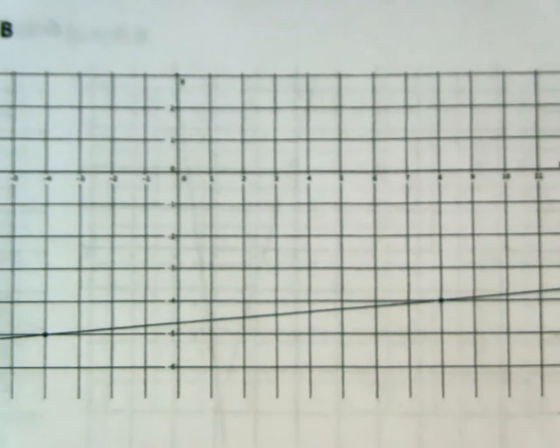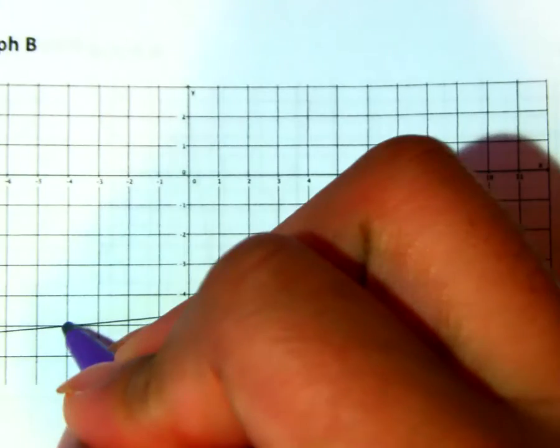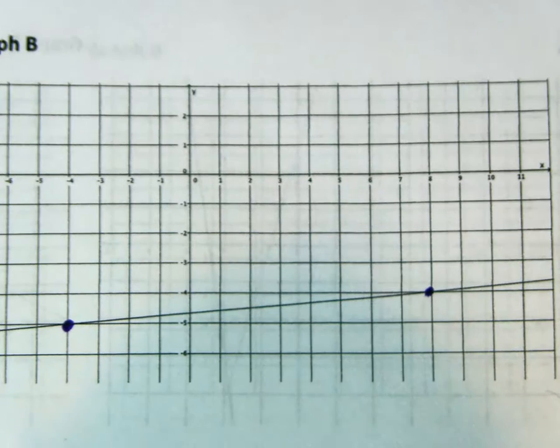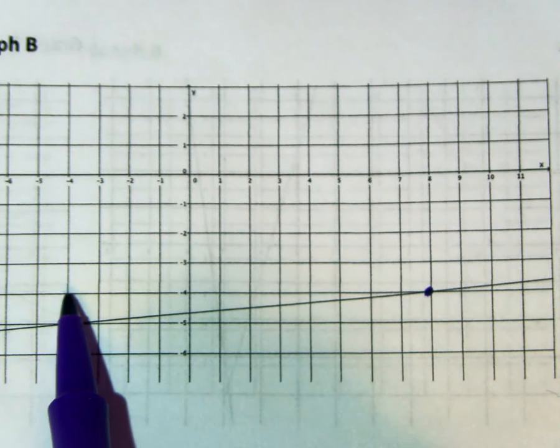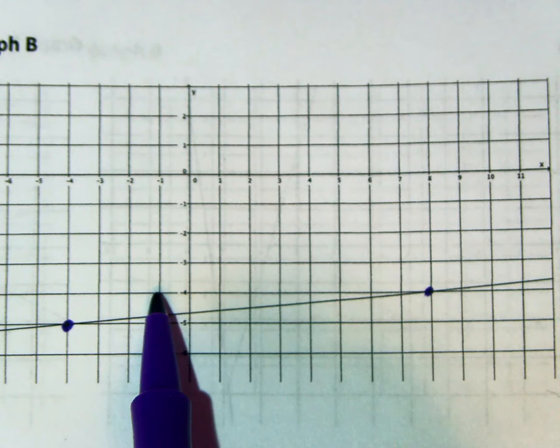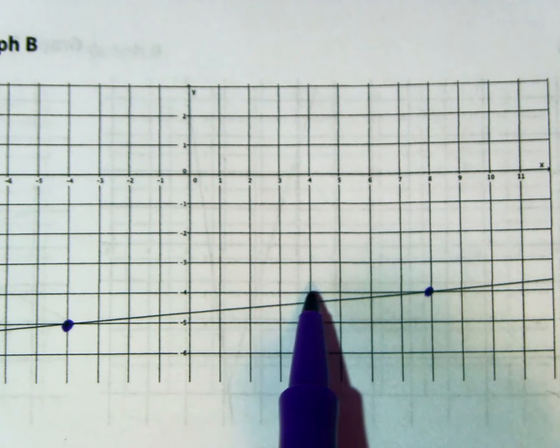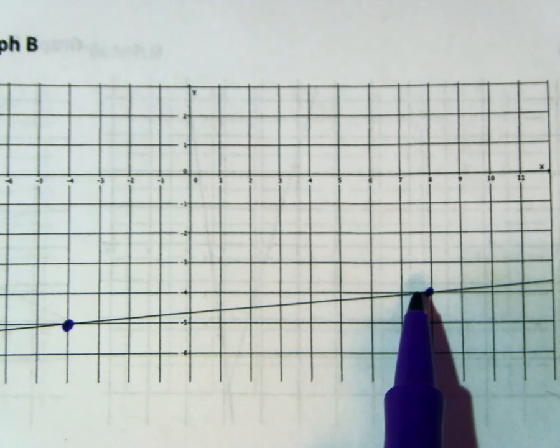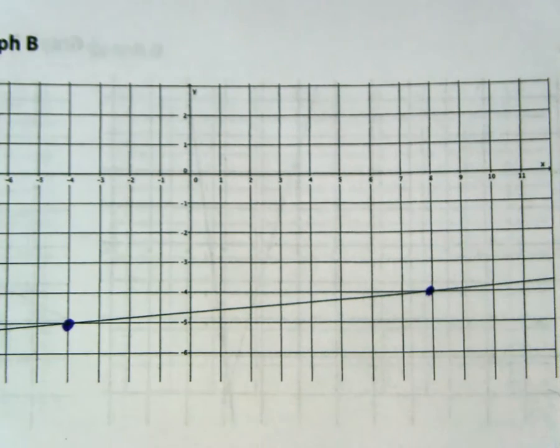For graph B, zoom out, make my points a little darker. For graph B, I want to move up 1 unit, and I want to move to the right. Looks like I'm going to have to go a little further. 1, 2, 3, 4, 5, 6, 7, 8, 9, 10, 11, 12. So I want to move up 1 to the right 12.